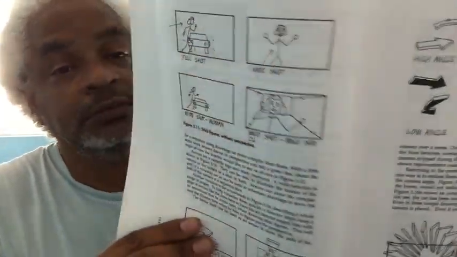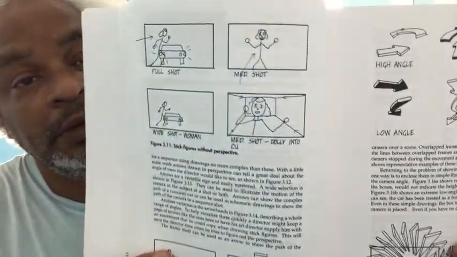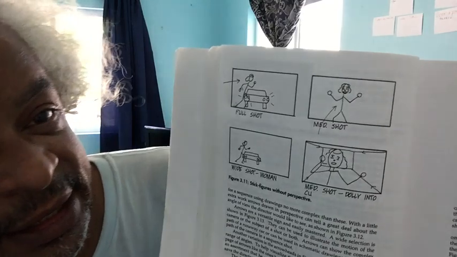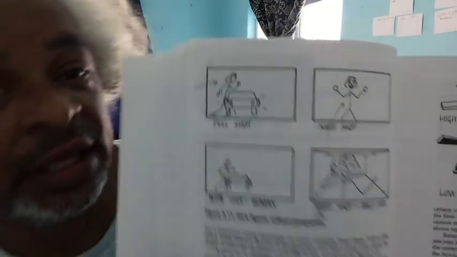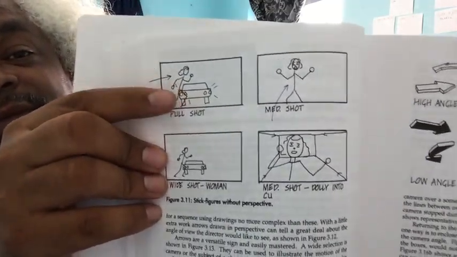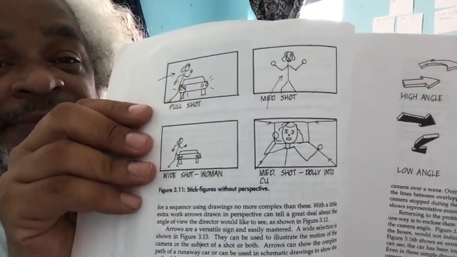Okay, so this is just him giving more ideas for how basic storyboards can be and how basic a shot can be illustrated to show motion. Like here we have stick people. And yes, it can be that basic. As a matter of fact, one of our assignments will be for you guys to design some shots using stick people.